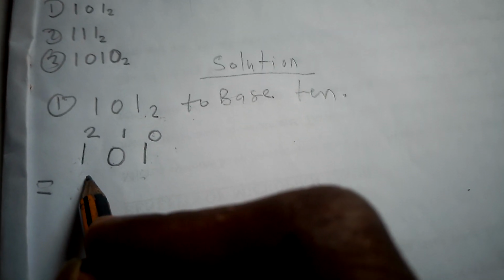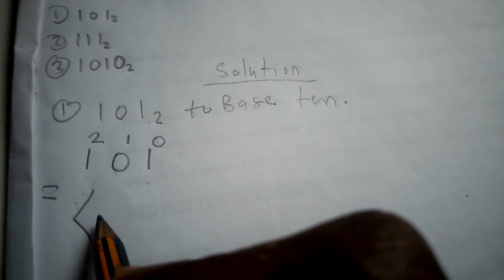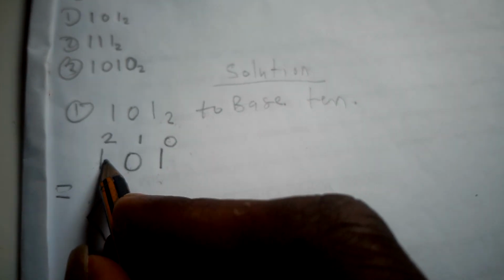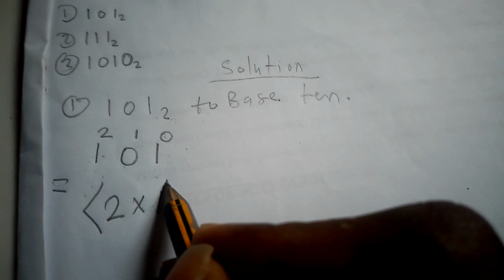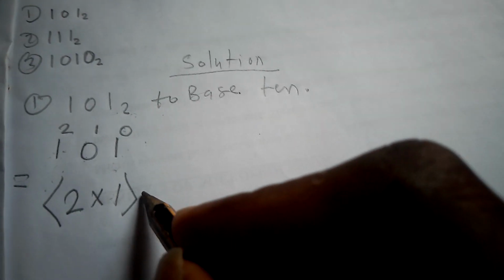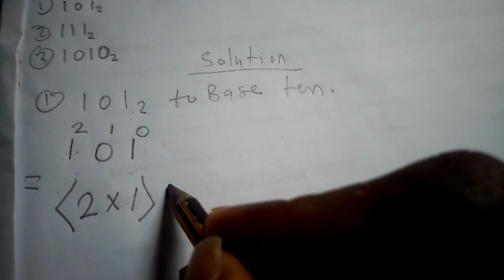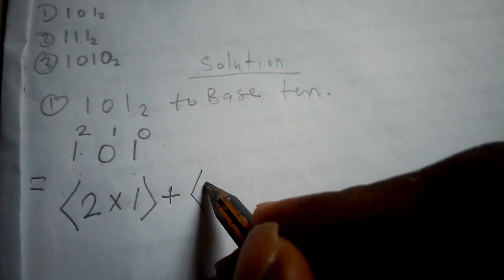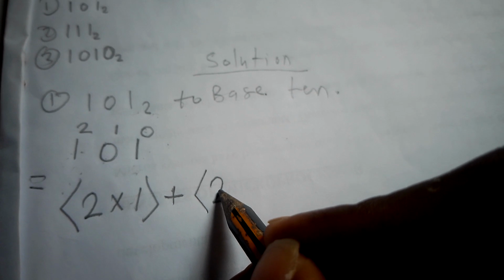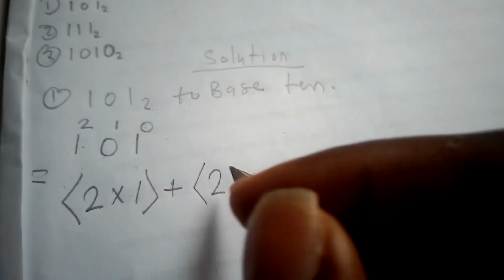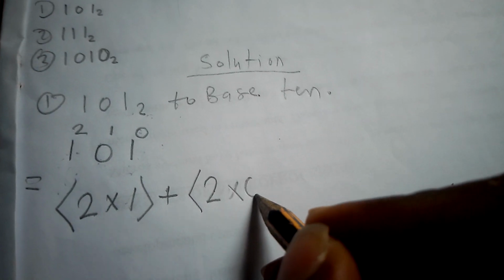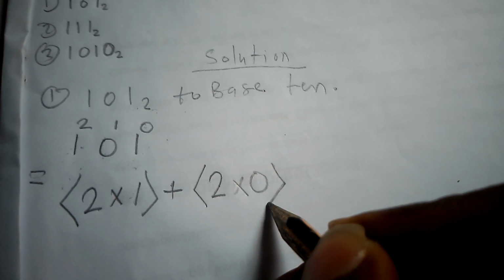Okay? My equals to. So I'm going to do that in a bracket. You'll see why. So open a bracket. Say this is 2, which is the base 2, times this number, which is 1. I'll put the 1 over here, then I'll close it. Then in between, I'll put a bracket. I'll put plus. Okay, open that bracket. 2 again. Remember, where did this 2 come from? From the base 2 of the number. So 2 times the next number, which is 0. So I'll write 0 over here, then I'll close it.